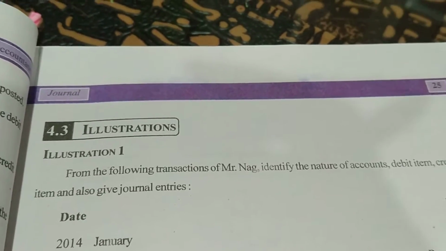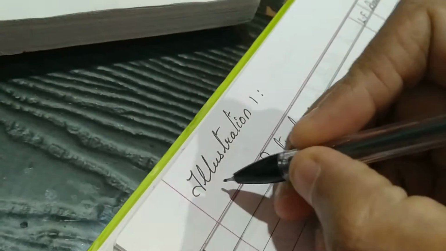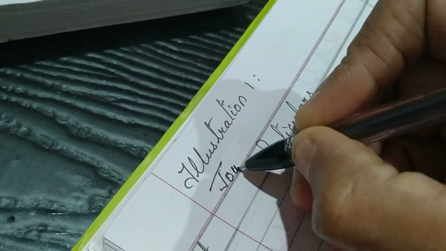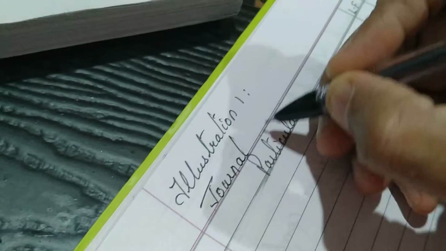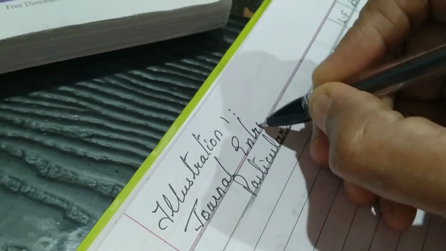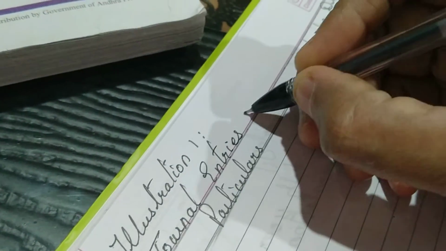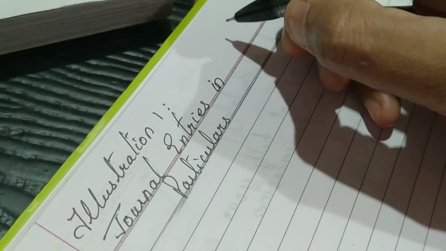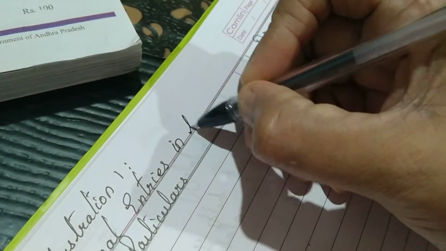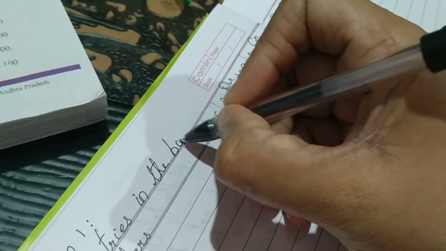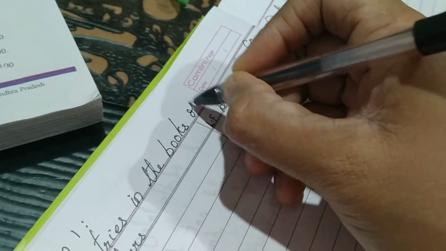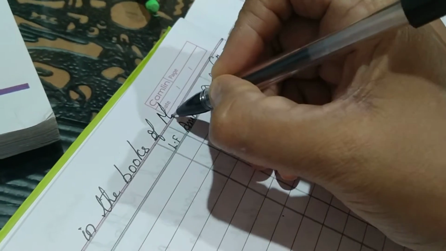So here we are asked to write the journal entries. I already have informed you how to write journal entries. Journal entries heading, you'll put journal entries. We are given Mr. Nag. So we are writing in whose books of accounts? In the books of Mr. Nag. So journal entry in the books of Mr. Nag will be writing.